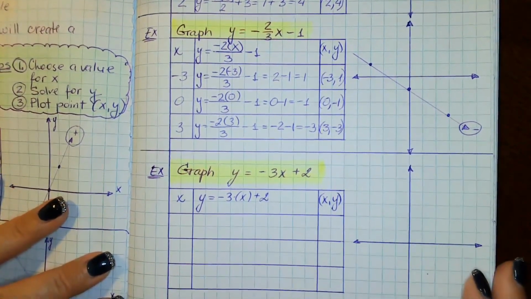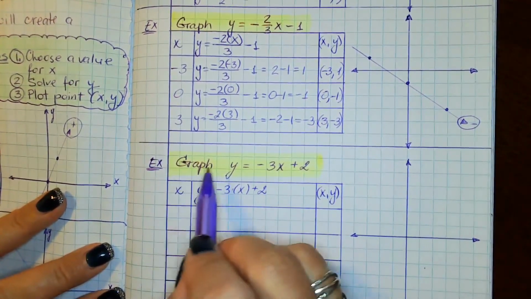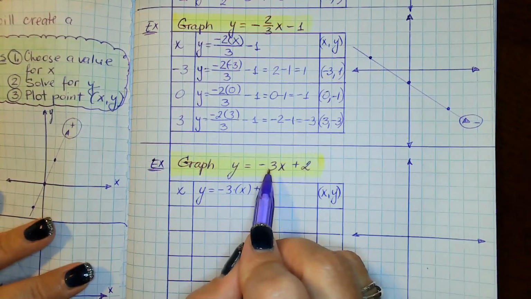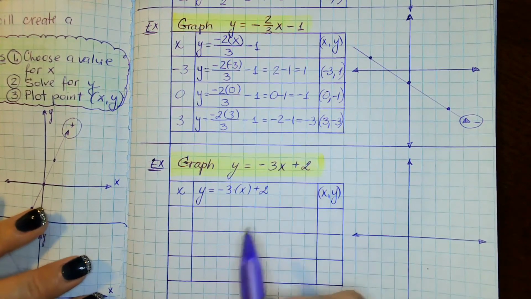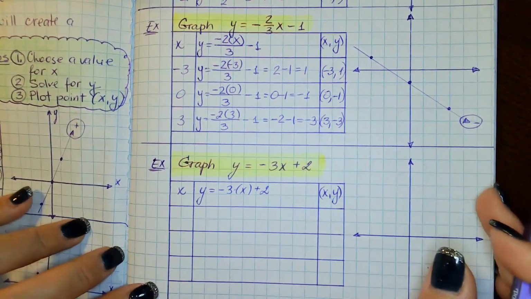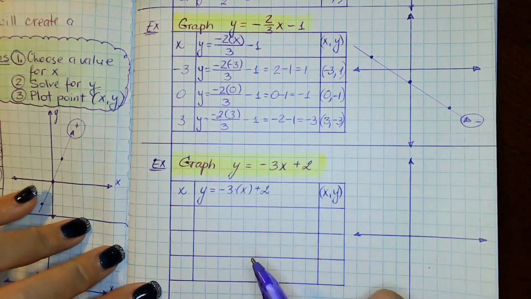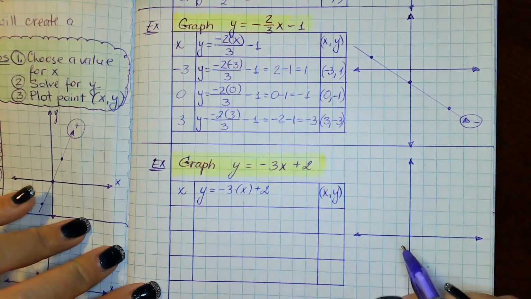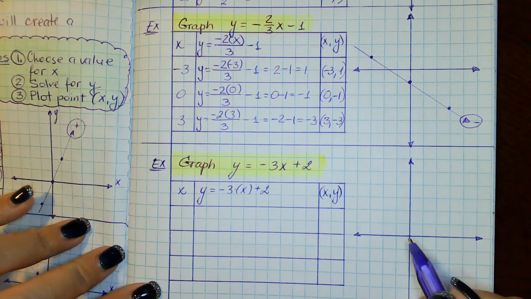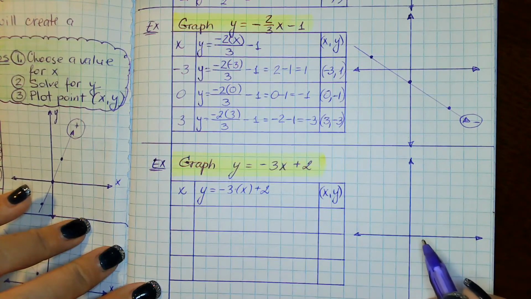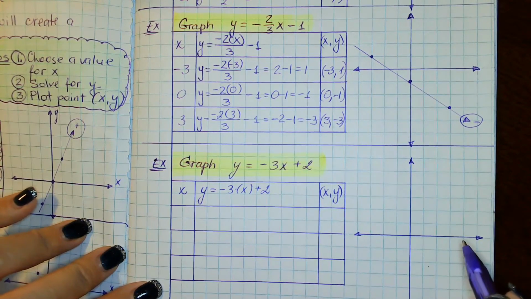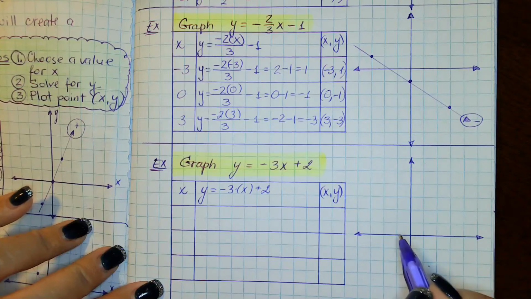Now let's see one more example here. The y value will be calculated based on negative 3 times the chosen x value plus 2. So we choose values for x, then we solve for y. Something small and reasonable. So let's say negative 1, 0, and 1. It can be 0, 1, 2. It can be 1, 2, 3. Something that you want to use.